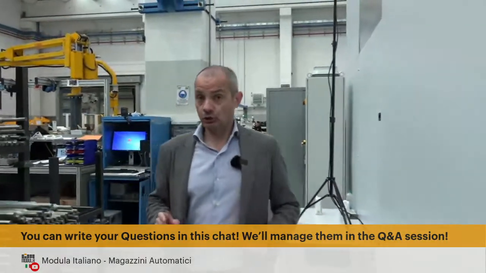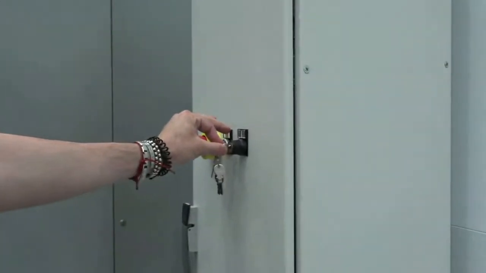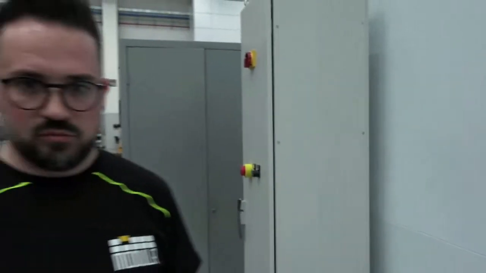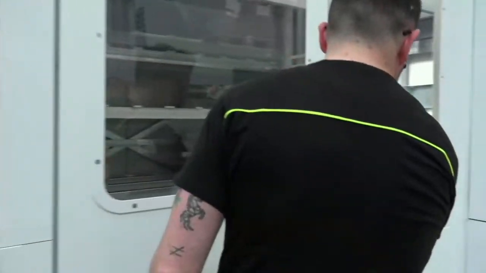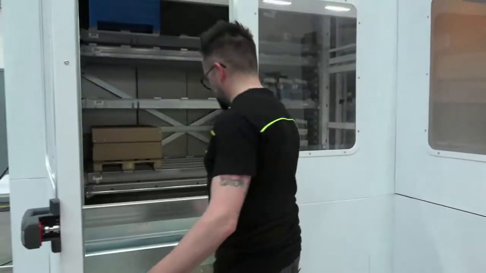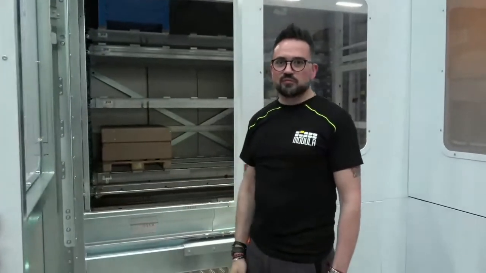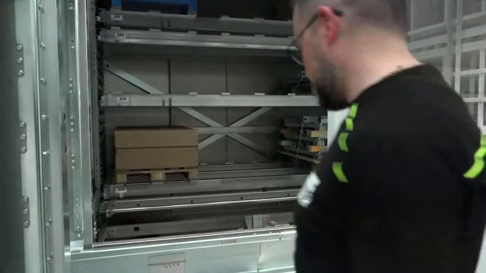Now Matteo will show you how to enter the unit in a safe way, the only way which is possible. Obviously it's safe, but we will show you the procedure. So Matteo, now he will show you. First of all, you have to turn the key. There's a special key. Only with that special key we can open the door. Removing the key from the cabinet means that you have no power inside the unit, so you can now safely have access to the unit, and we can have a look inside.